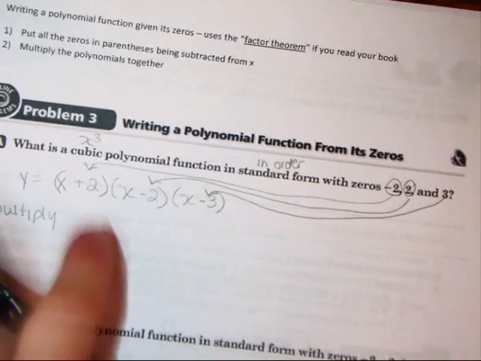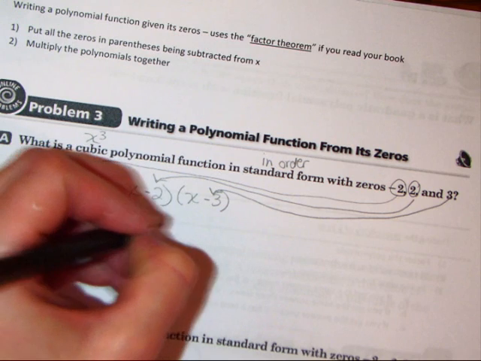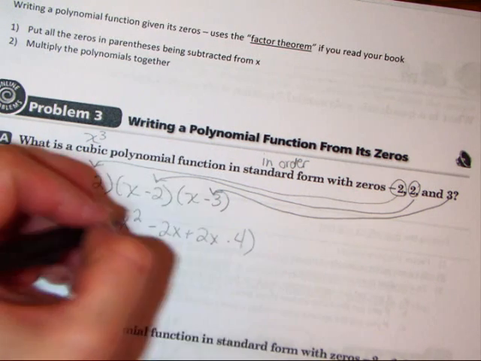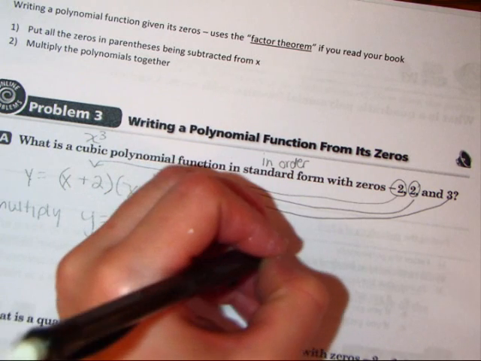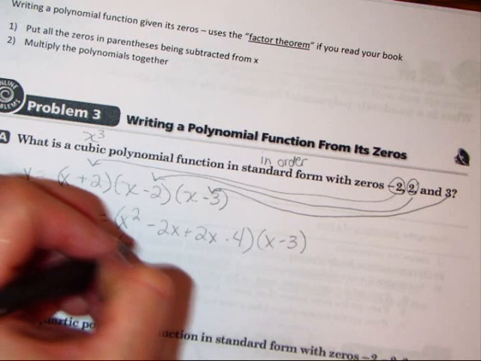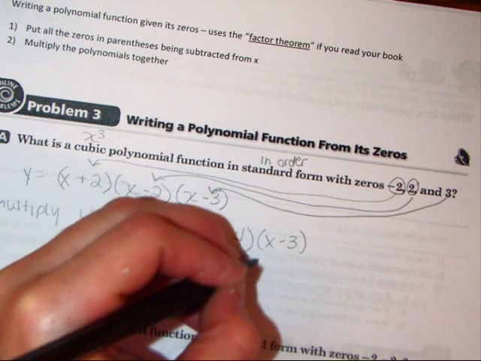Okay, you ready? Let's do the first 2 first. So we get x squared minus 2x plus 2x minus 4 times the quantity x minus 3. Now if you guys were clever, did you notice how this is really just x squared minus 4 and x minus 3? Alright, let's keep going.